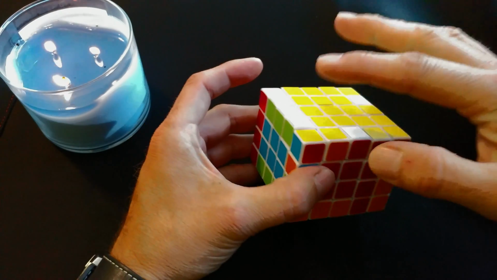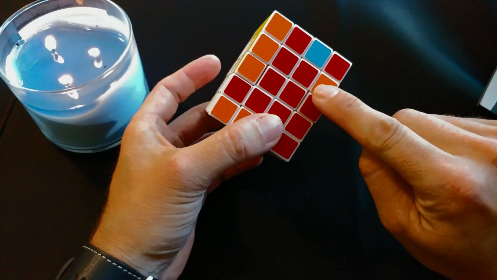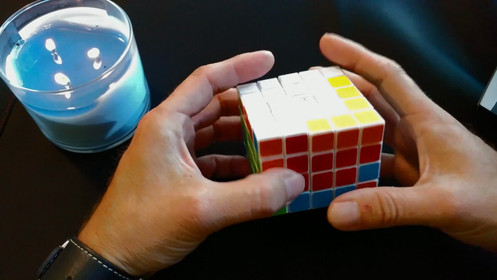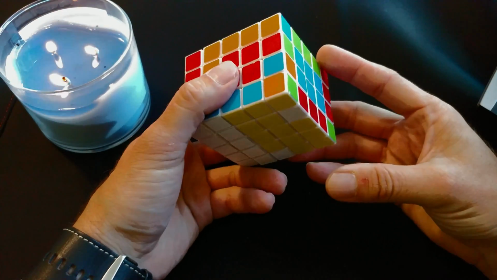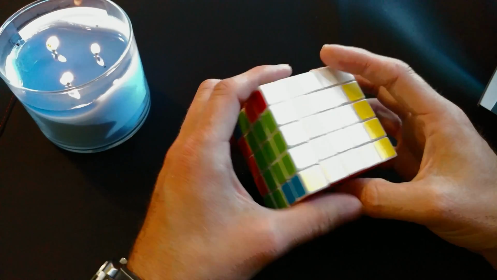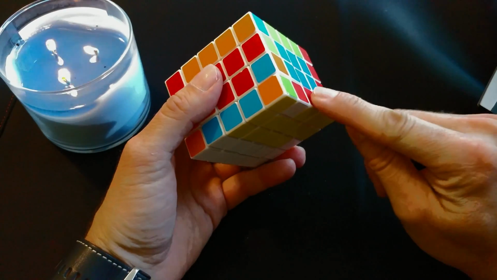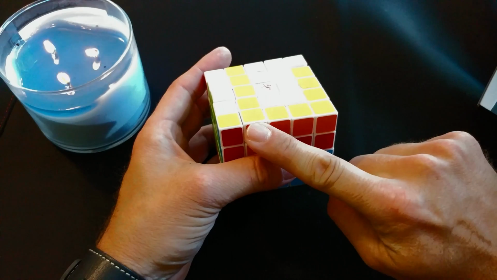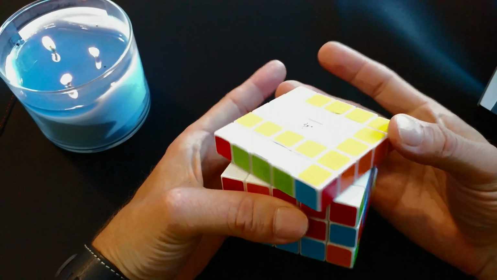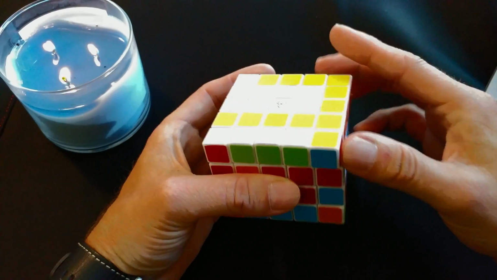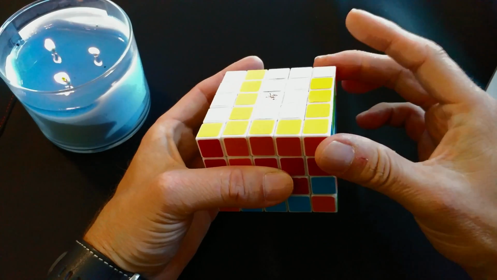We're going to take this piece right here, turn it back, so it's back here, turn that up. Let's see, where's that empty slot? It's over here. So take that full slot that you just created and put it right here.